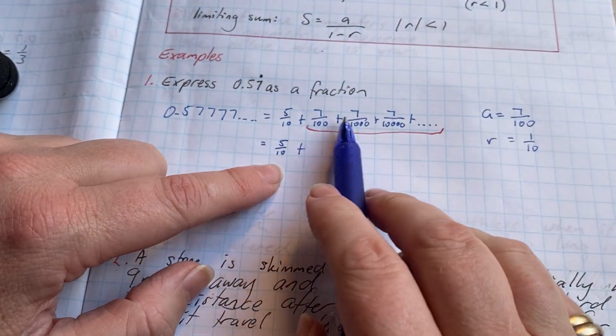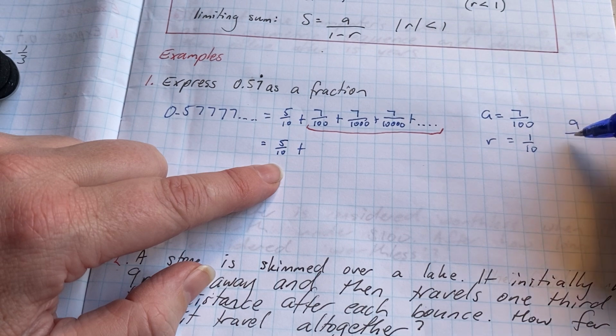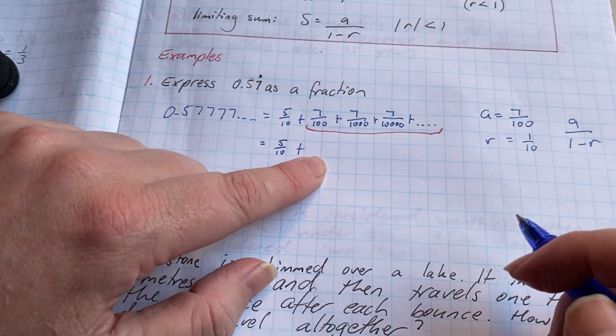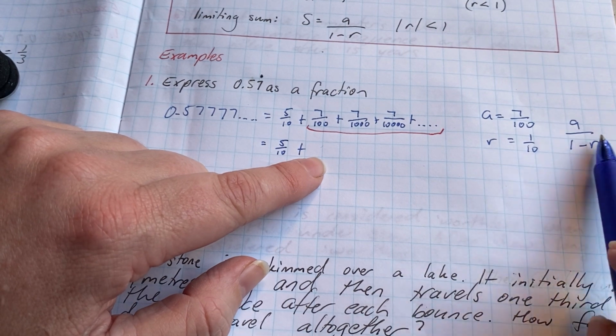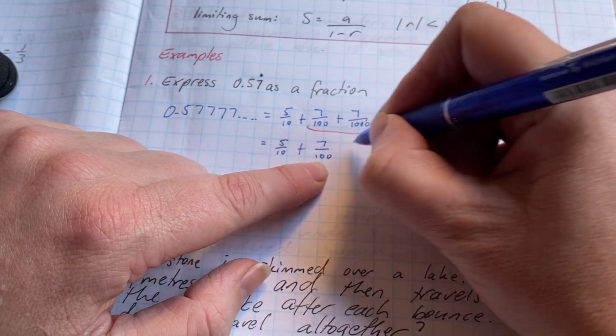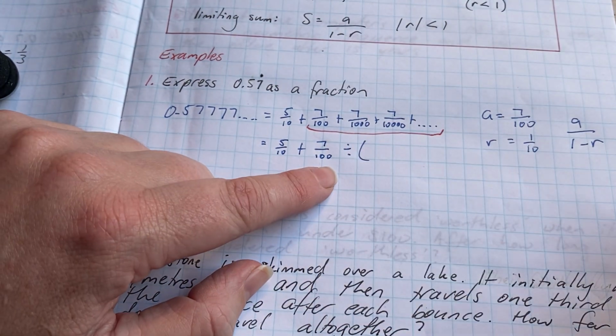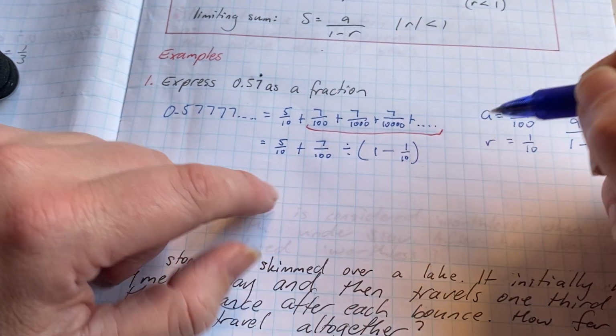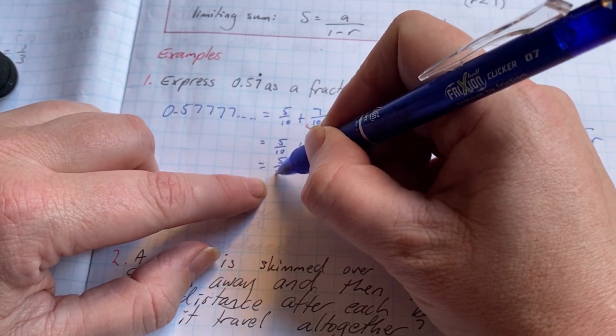Okay, so this part, I want to use that a over 1 minus r formula to find the sum of all of that. Now because it's fractions, I'm going to write it as a divided by 1 minus r. So I've got 7 on 100 divided by 1 minus a tenth, plus the 5 on 10.